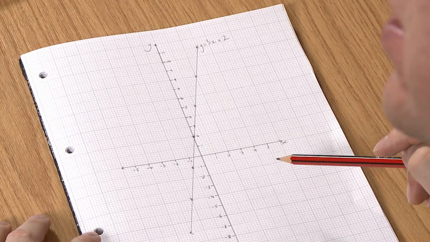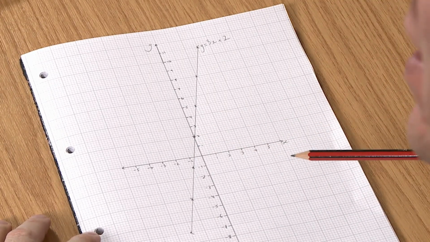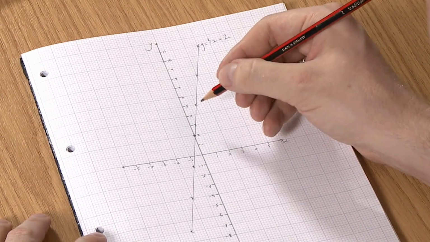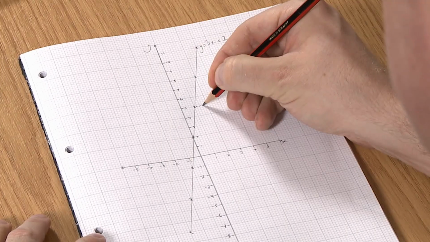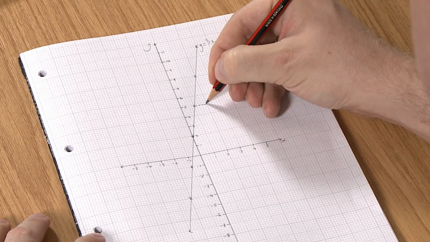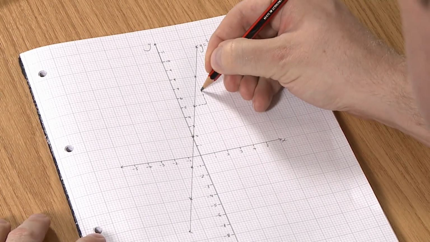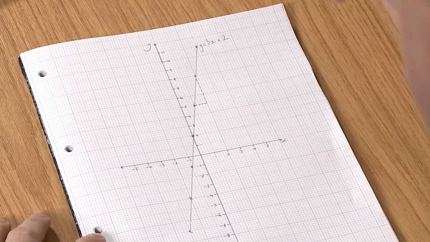Now also, if I wanted to work out the steepness of this line, well, to measure the steepness of a line, we look from one point to another. So as I move 1 across, I move 3 up.